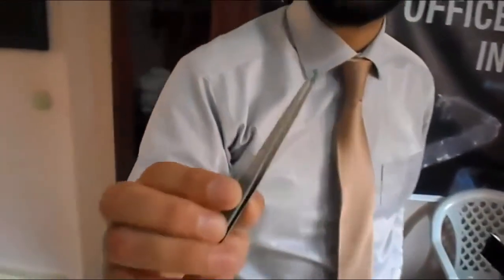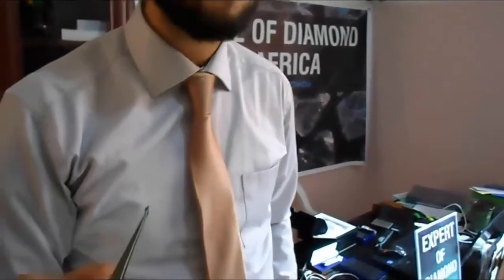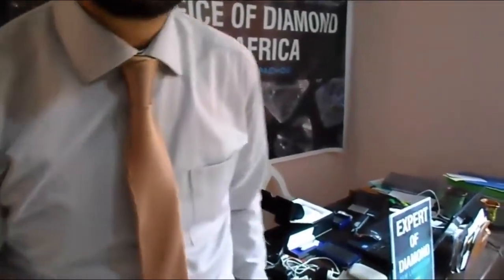This stone is natural emerald. It's about half carat. The first thing you should do to know a gemstone is to know the color, to know the gemstone by the color, and later I will explain to you some physical and optical properties of gemstones to know them.